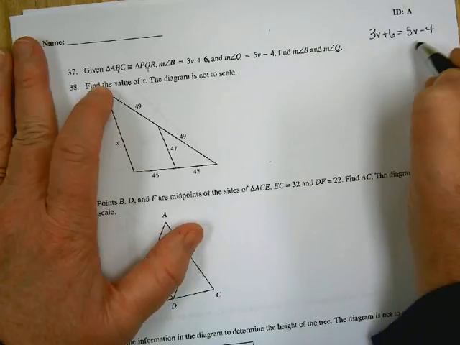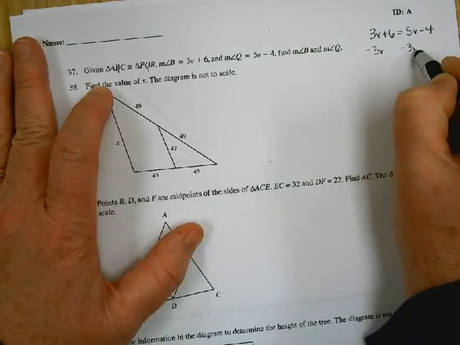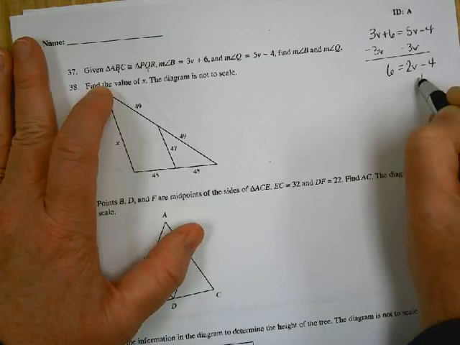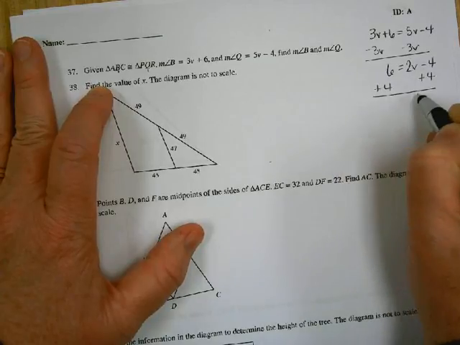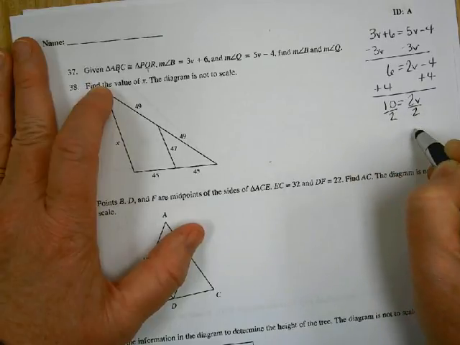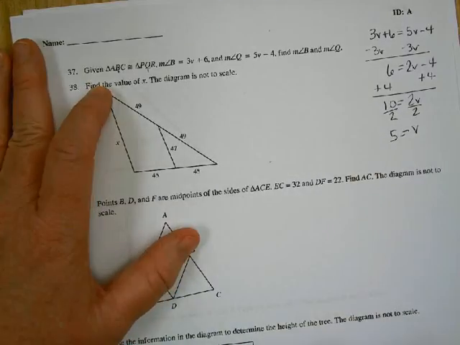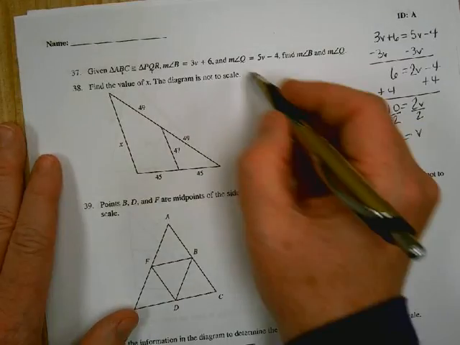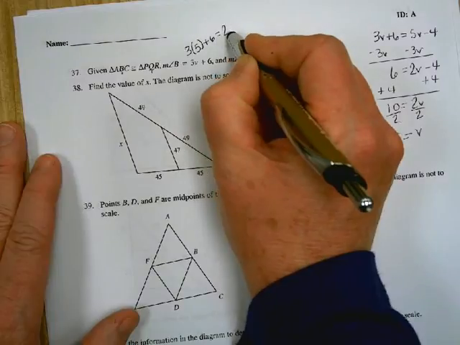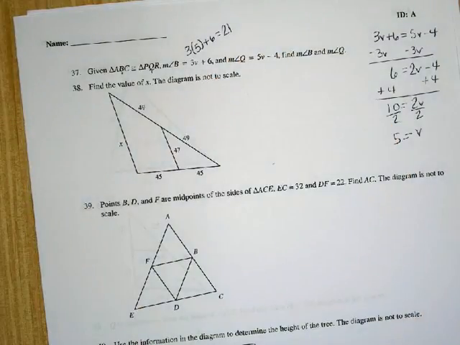So we subtract 3V from each side. 6 equals 2V minus 4. Add 4. 2V is equal to 10. V is 5. But you've got to plug that back in. 3 times 5 plus 6 is 21. So the measure of those angles is 21.